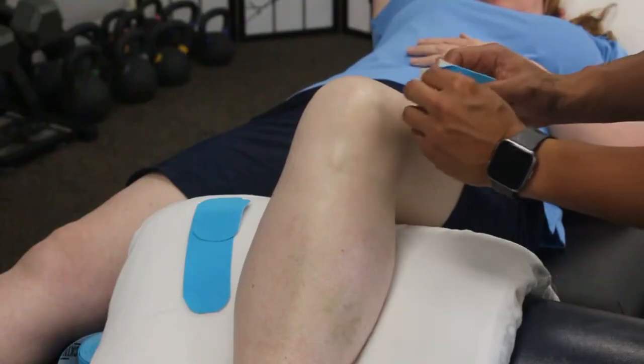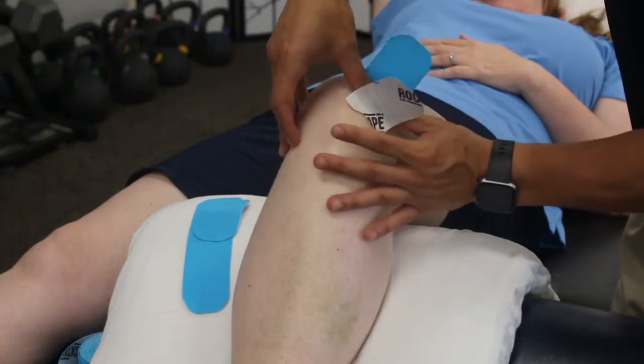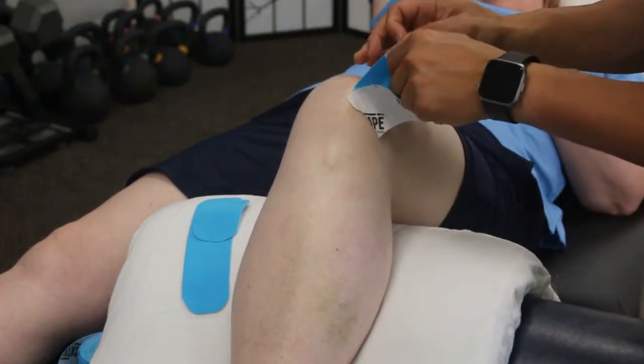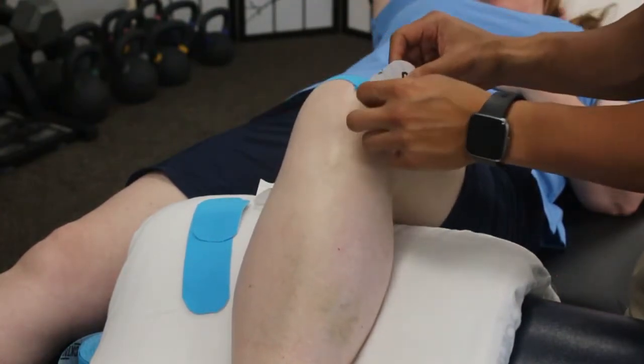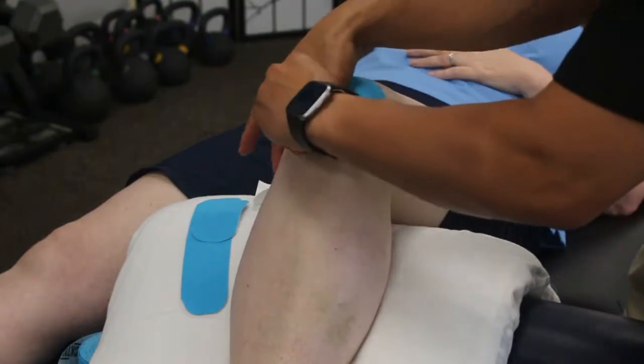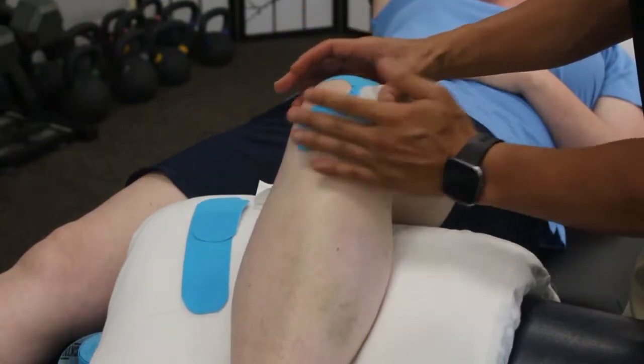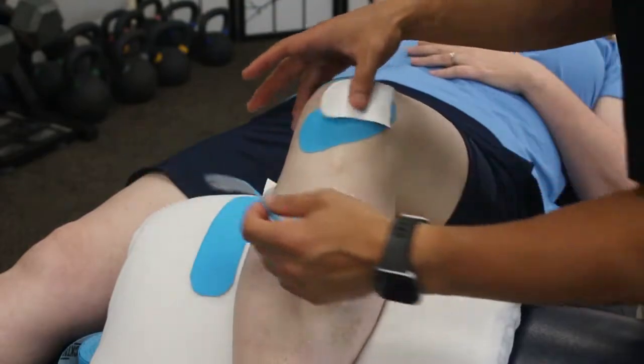So the first tape here I'm going to do is control the kneecap. And I'm just going to sling the kneecap or allow it to roll towards the inside, because kneecaps tend to want to go towards the outside. So this hopefully will help control the kneecap and help that quadricep tendon injury.